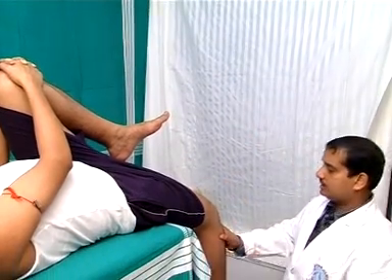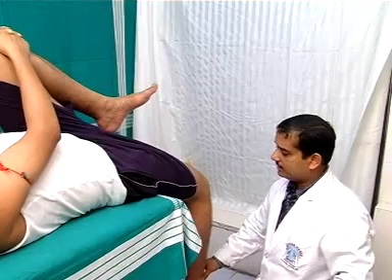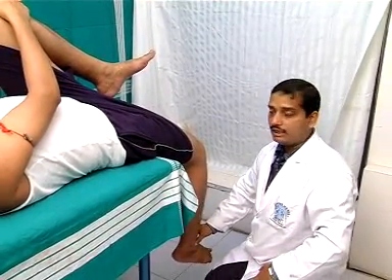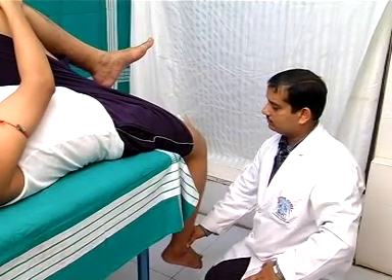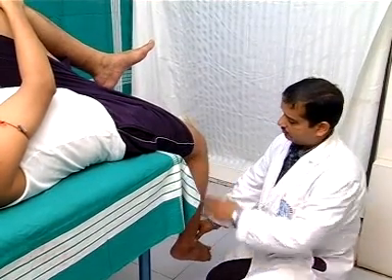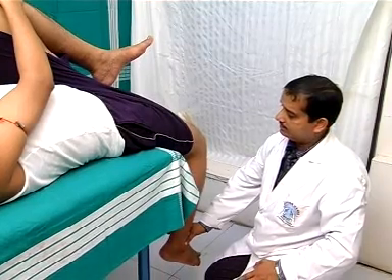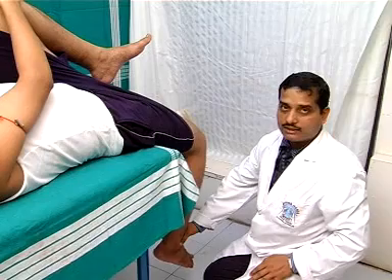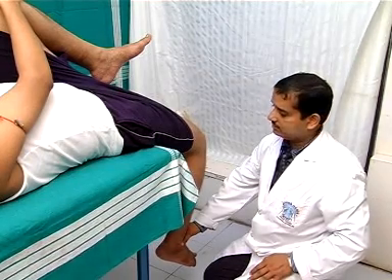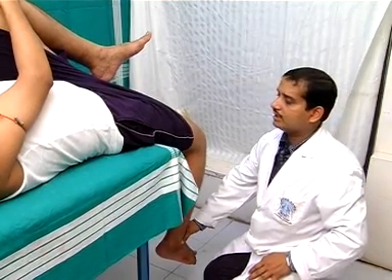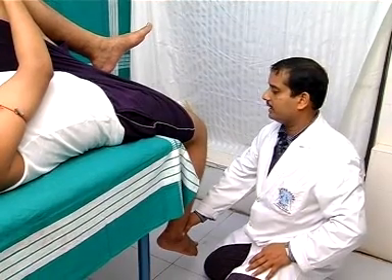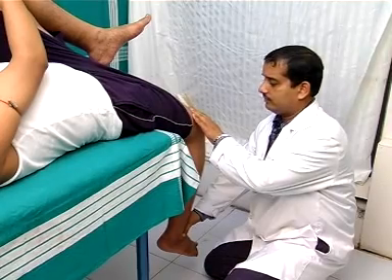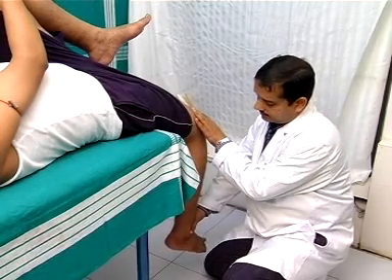In this same position, we can also check the length of the rectus femoris muscle. If we take the knee into flexion and are unable to achieve 90 degrees, then there is tightness of the rectus femoris. If the rectus femoris is tight, we ask the subject to extend the knee from here with very mild force. 1, 2, 3, 4, 5, 6. Relax. Then I take it towards flexion.